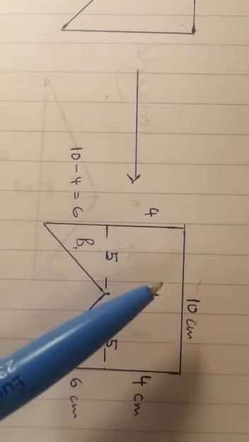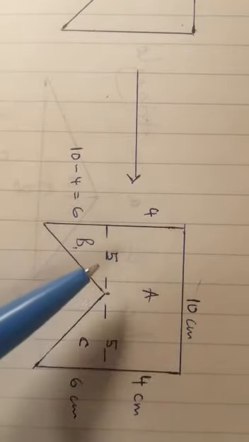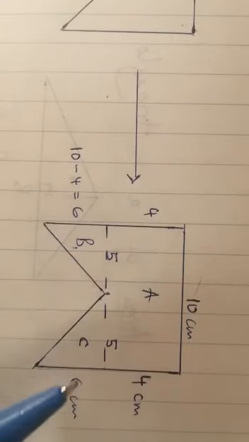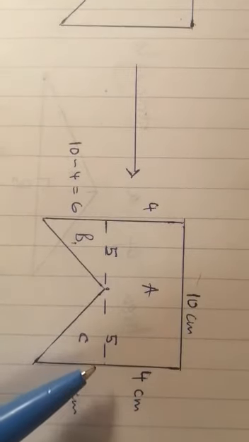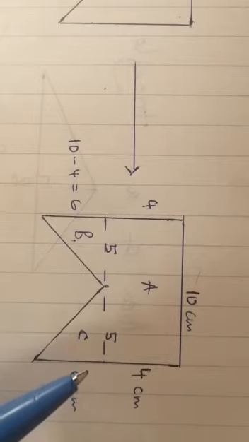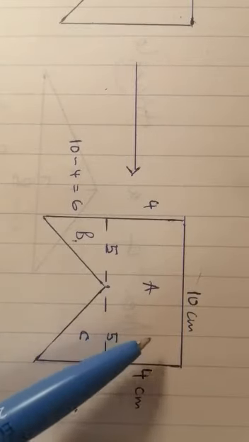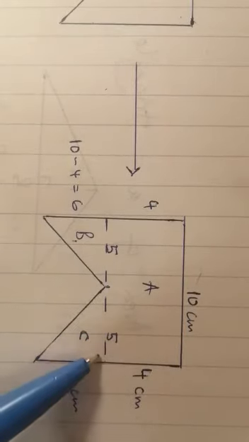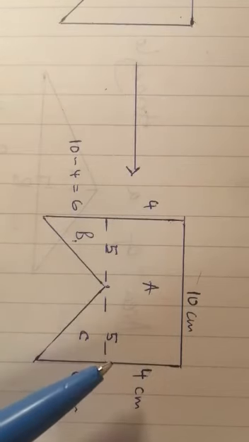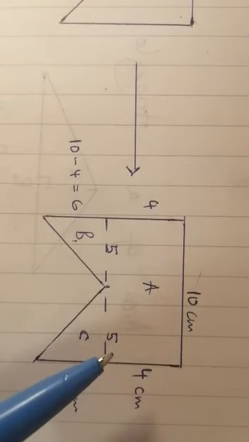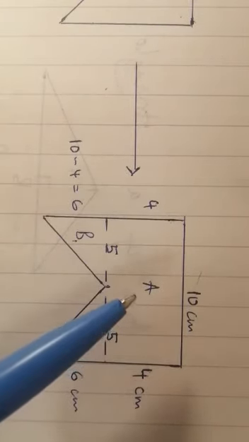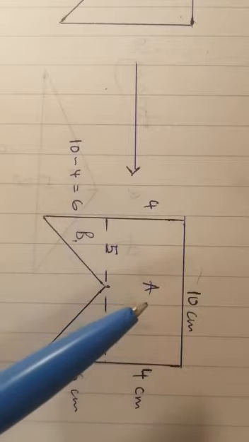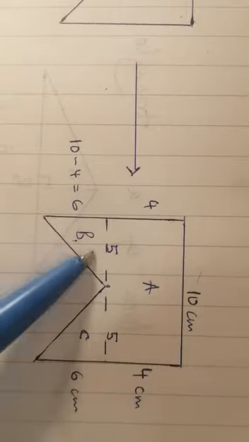So if we find the area of the rectangle, we find the area of the triangle B and the triangle C, you will be able to find the total area by adding the three of them. And these names A, B, and C, you can just decide them on your own. These are the names that you give them so that you don't get confused. I've just decided to name mine A, B, and C.